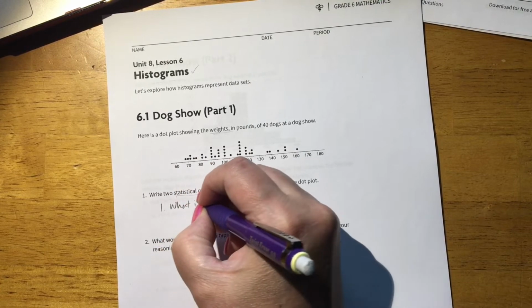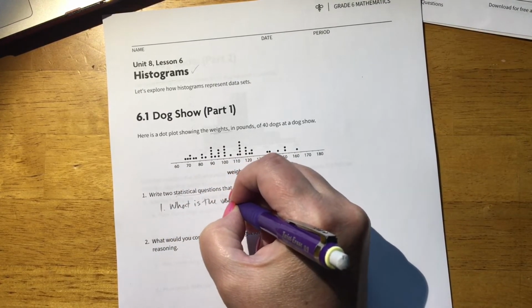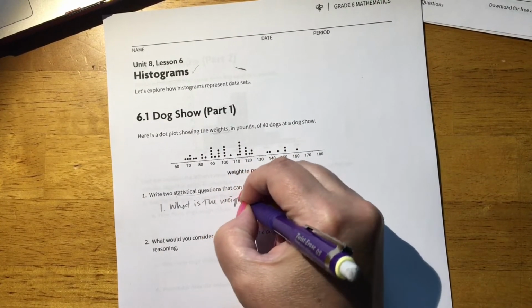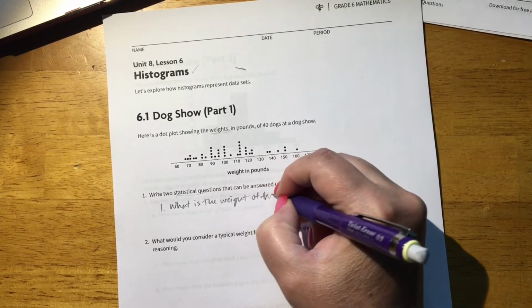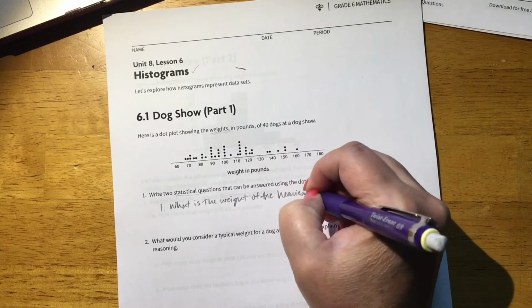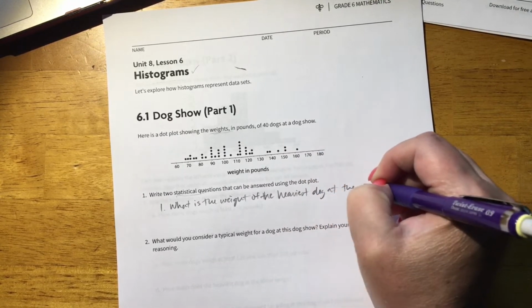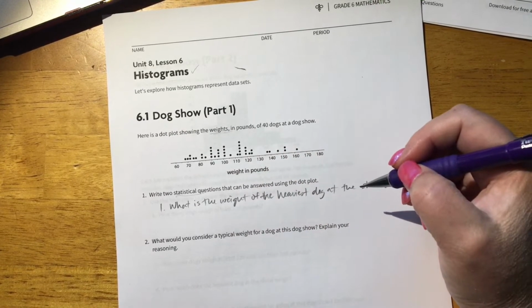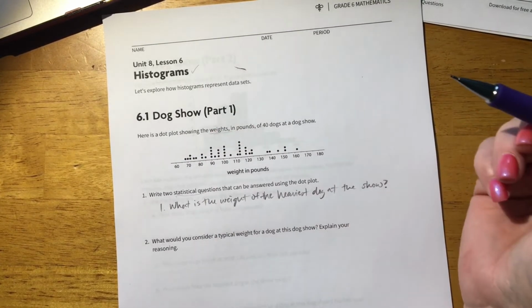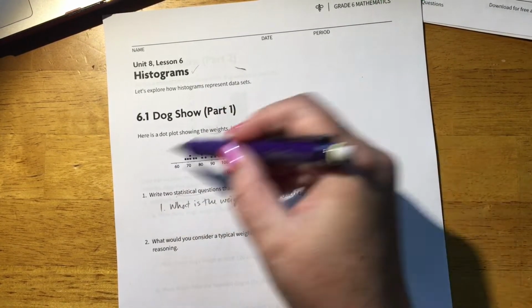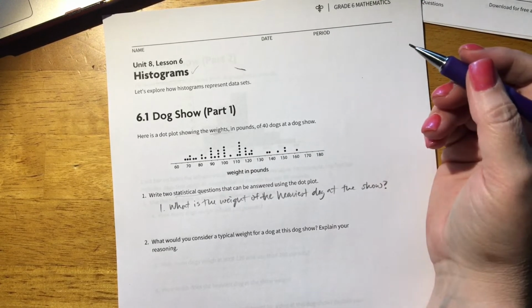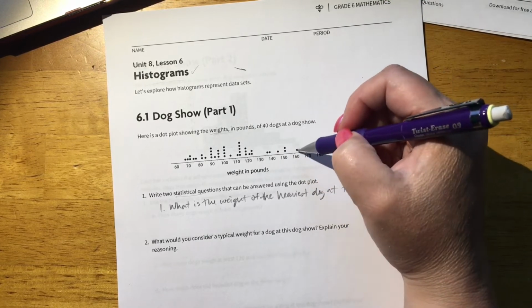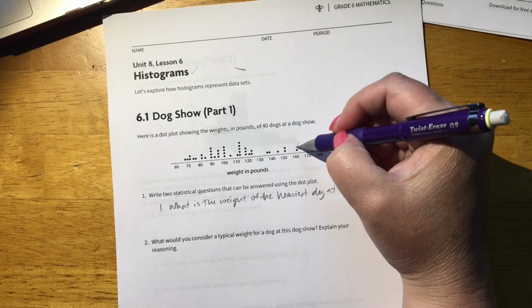What is the weight of the heaviest dog at the show? Now, in order to know how heavy the heaviest dog was, I would have to weigh all the dogs, wouldn't I? Weighing all the dogs would give us this data, and answering this question, how heavy is the heaviest dog? Well, there it is right there.